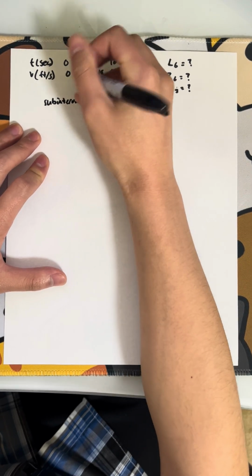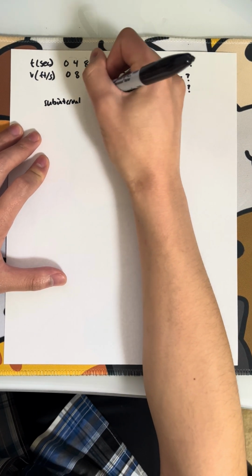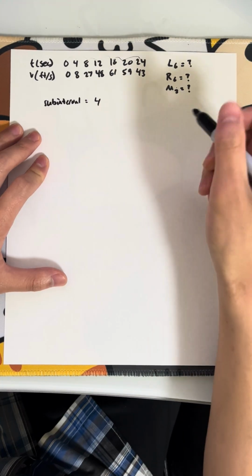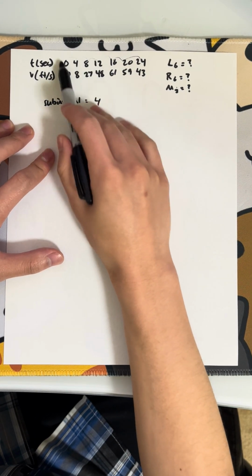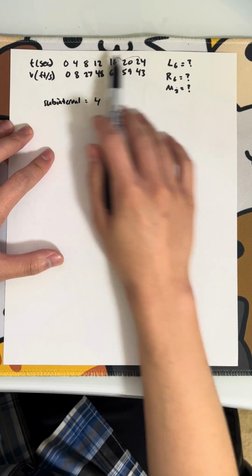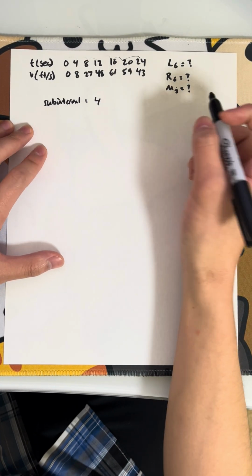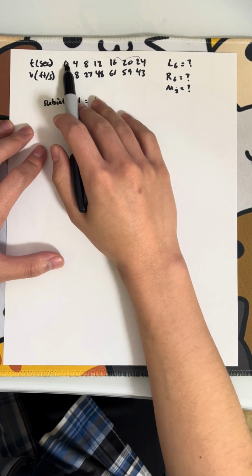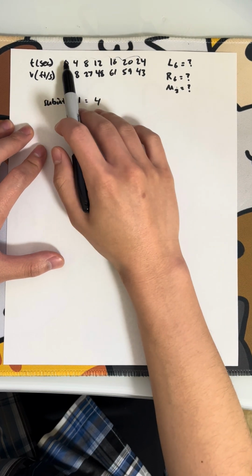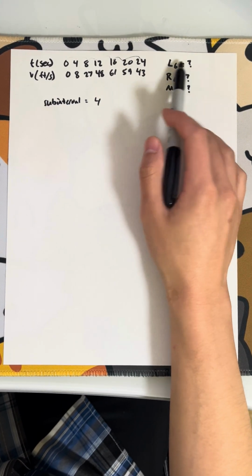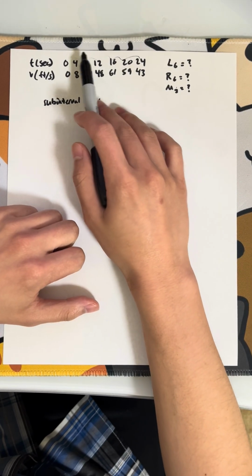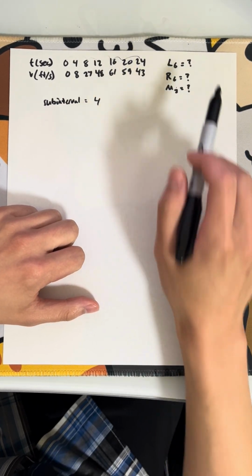Between each one there are 4 seconds, and that creates 6 rectangles. 1, 2, 3, 4, 5, 6.